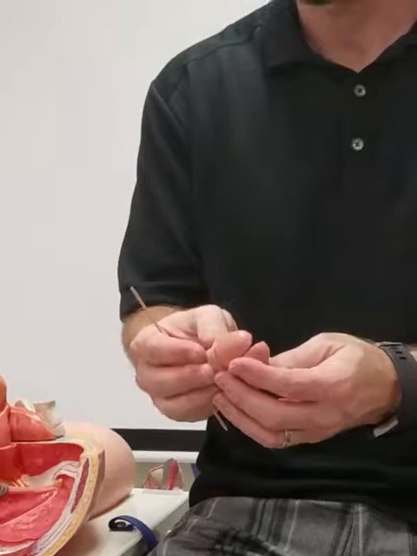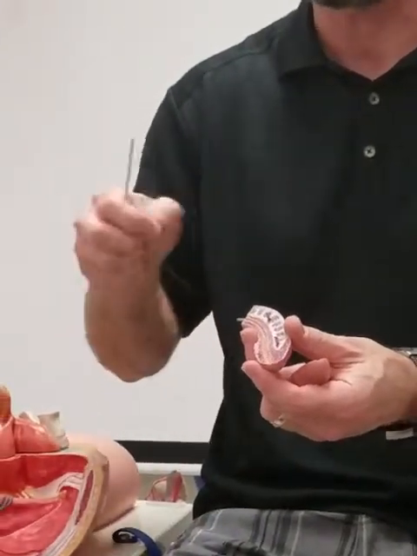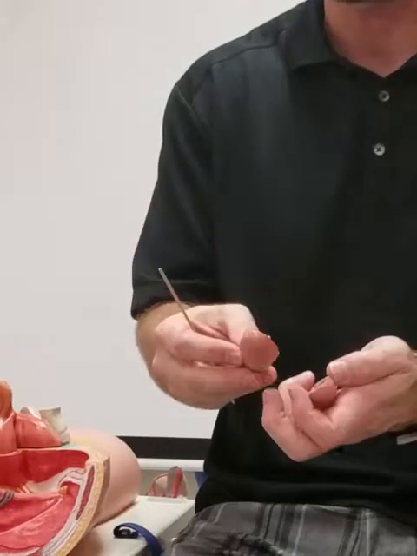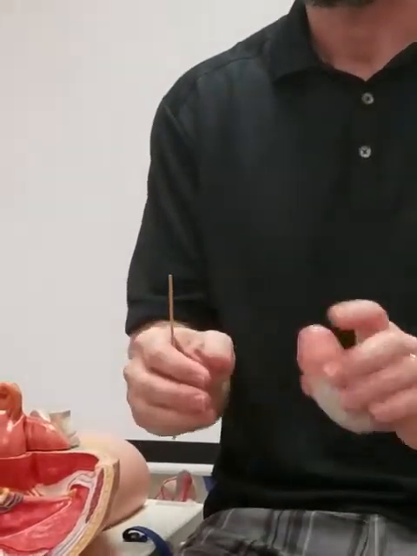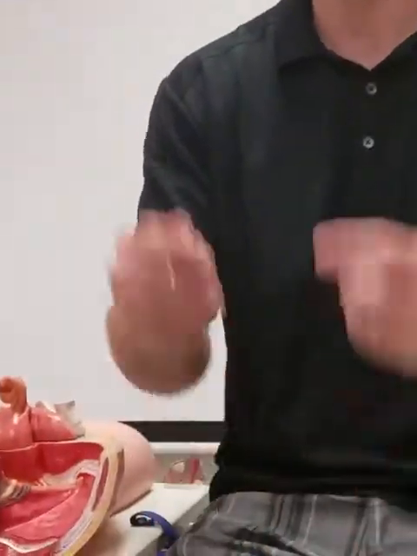If you follow corpus spongiosum all the way back, it widens again and forms the bulb. If you follow corpora cavernosa back, they diverge to the sides and they have the crura. And the crura is surrounded by ischiocavernosus.